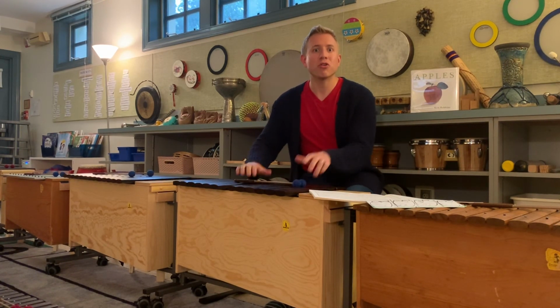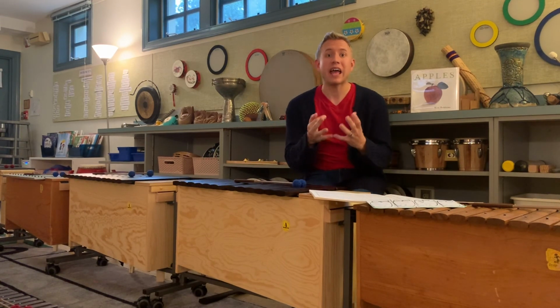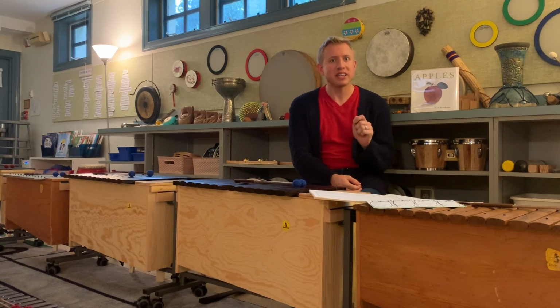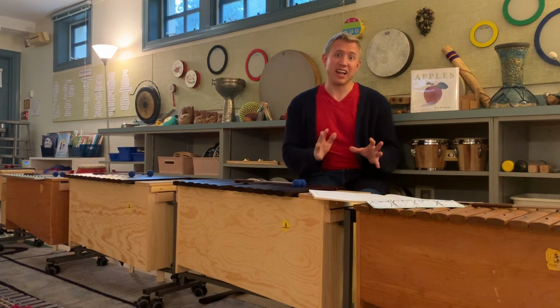I hope this was a great way to see how you can use apples in your classroom, from the youngest kids to the oldest ones, in lots of different ways.